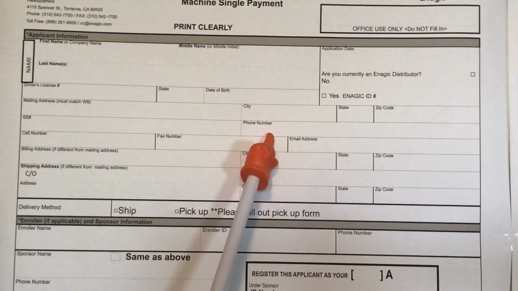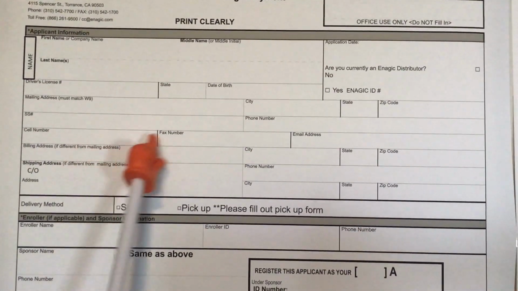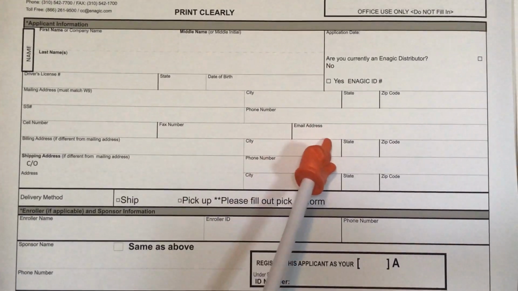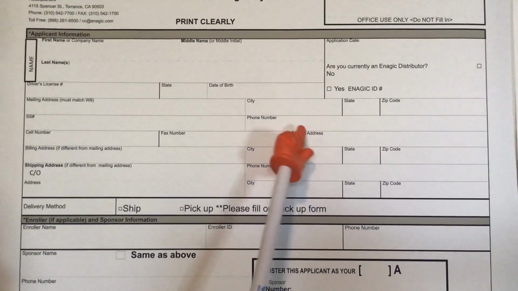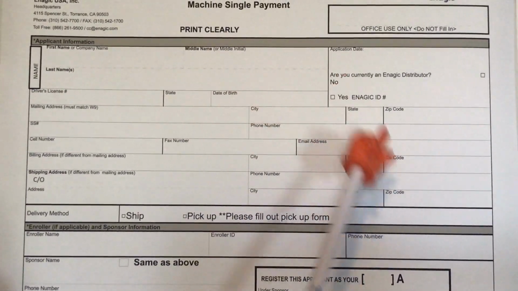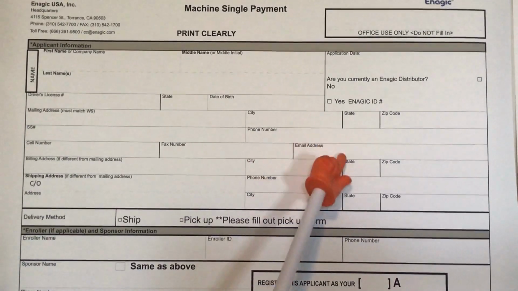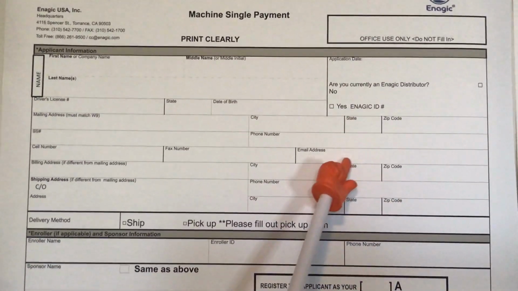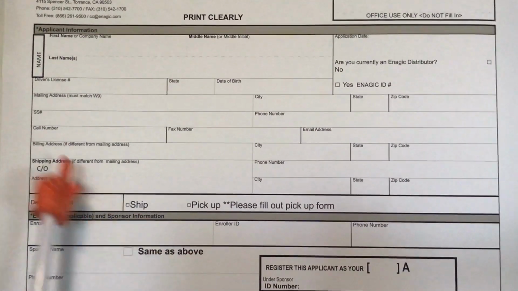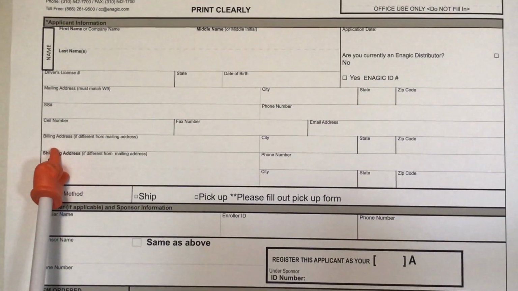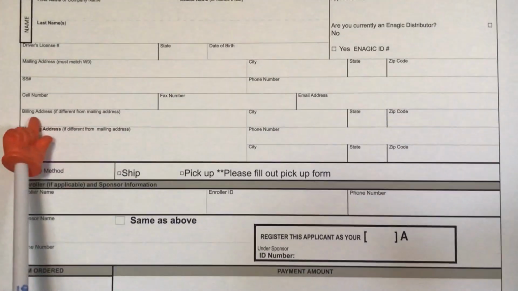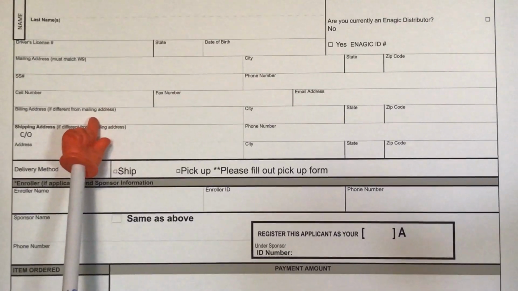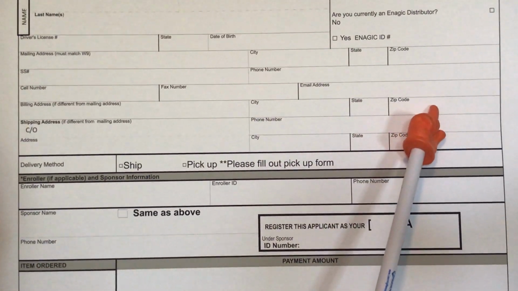We need your phone number or your cell number. If you have a fax number, great. We definitely need your email address. If you don't have one, it's not mandatory. However, we do highly recommend it because we send a lot of information and sales information by email. Okay? Your billing address. If your mailing or shipping address is different, please specify your billing address. If it's different from the mailing, all the information: city, state, and zip.